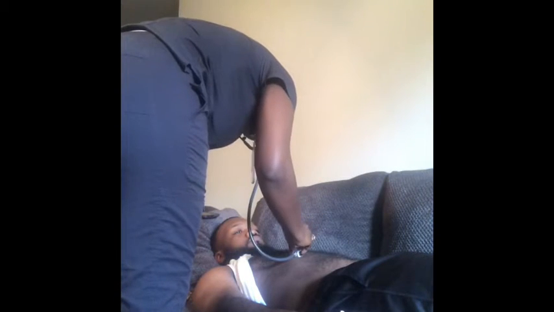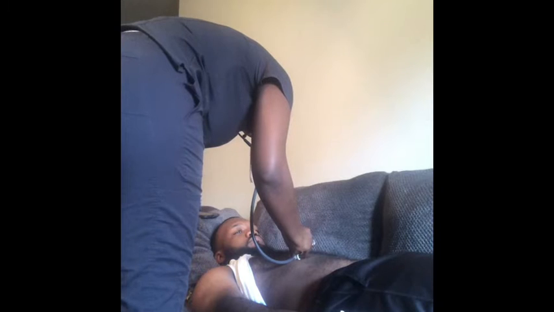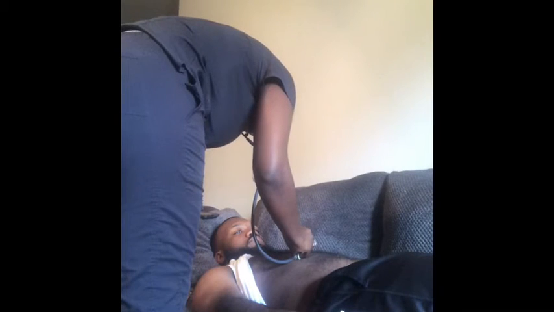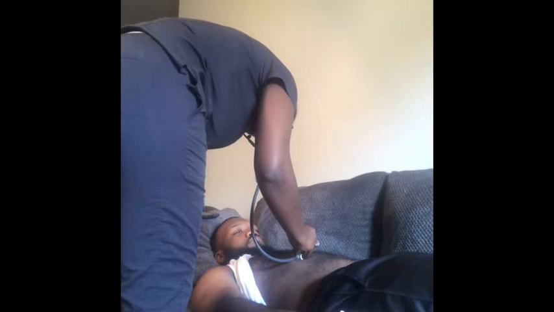Okay. Start with the right quadrant. Okay. No abnormal bowel sounds present in the right upper quadrant.